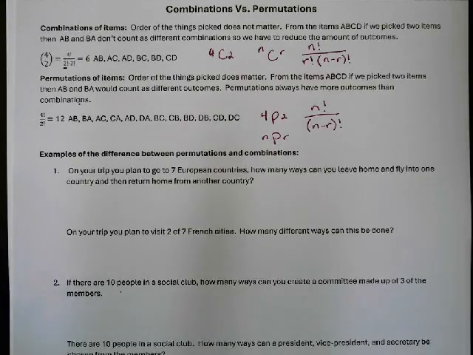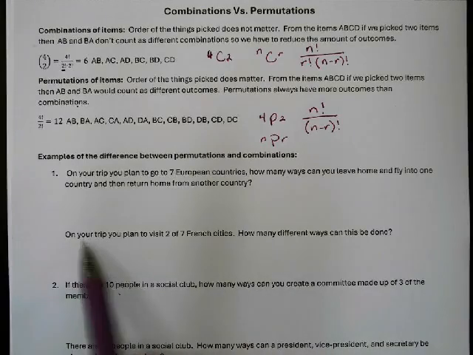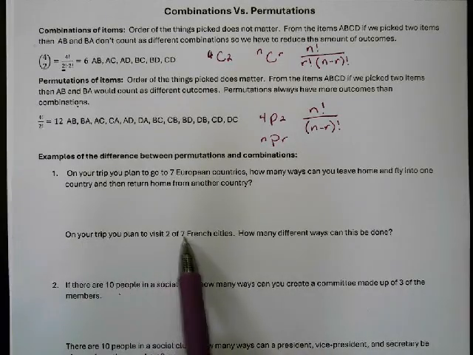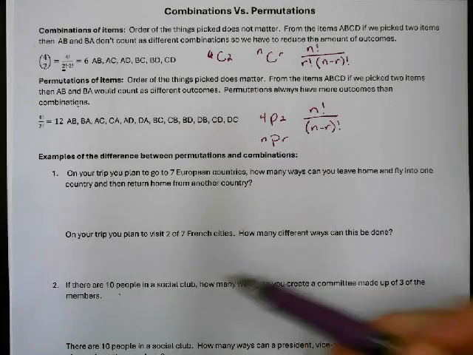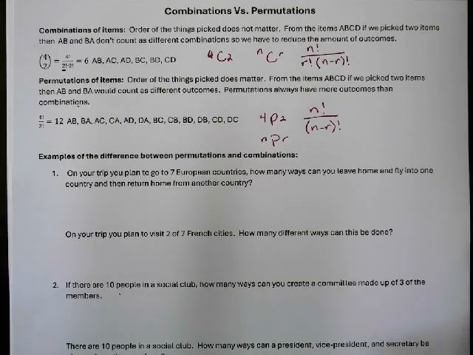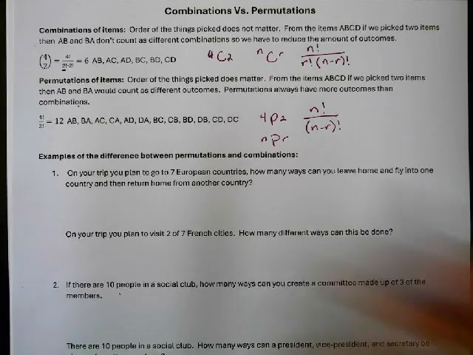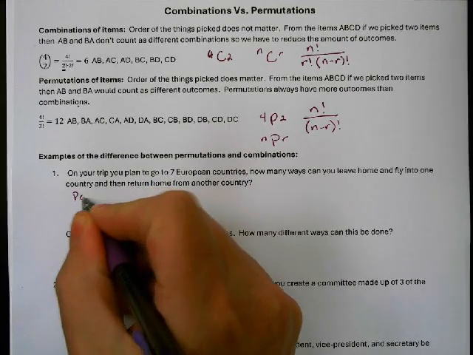All right, that's our first one. On your trip, you plan to visit 2 of 7 French cities. How many different ways can this be done? In this one, we're still doing 7 items and picking 2, but one of them's a permutation and one of them's a combination. This first one is a permutation.